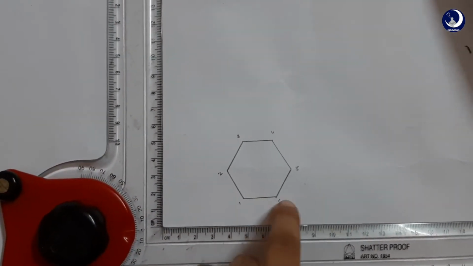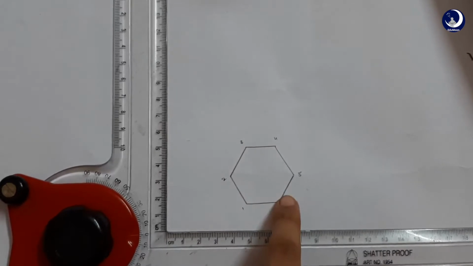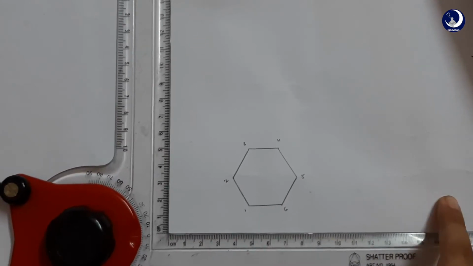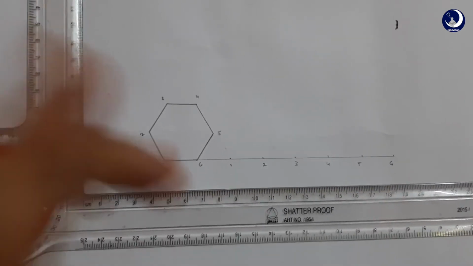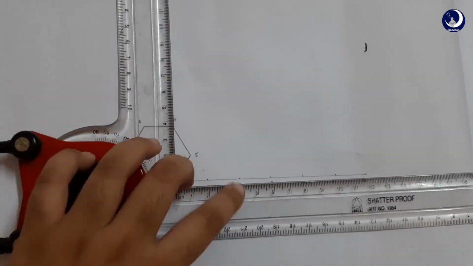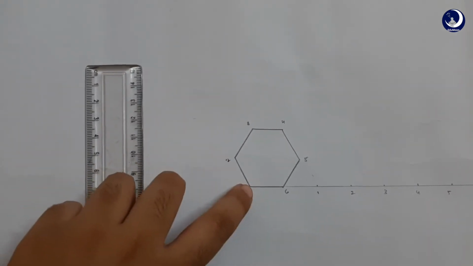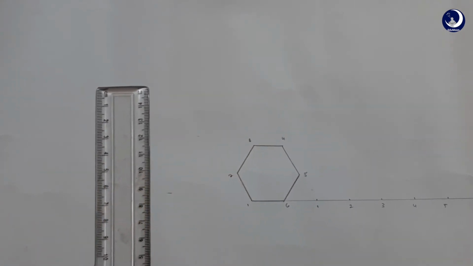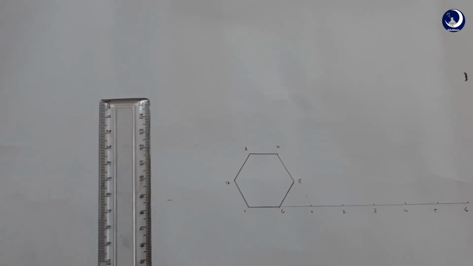Now I'm going to extend this side and the length of that is going to be the circumference. The side is 20, so circumference is 20 into 6, so 120 mm. I've marked the points on the circumference by taking 20, 20, 20. The next step is to extend all the sides, almost like drawing tangents. Like we have extended this side, similarly the other sides. So you'll get 6 extended lines.